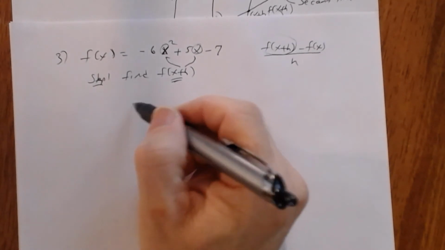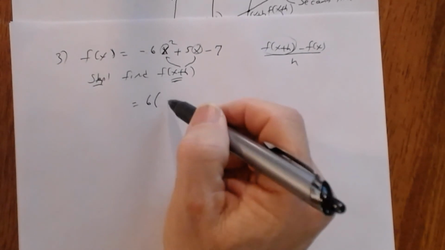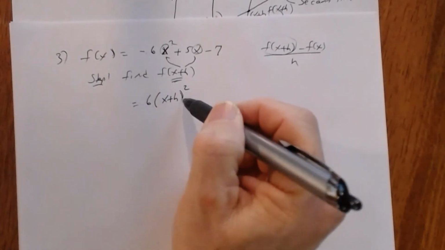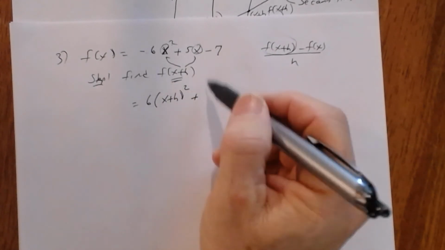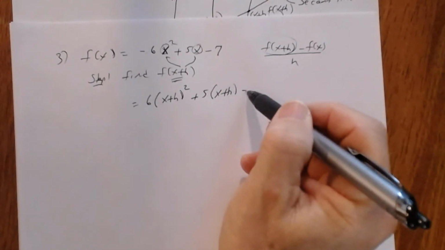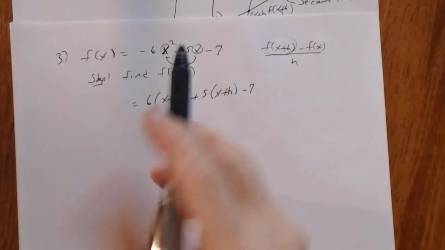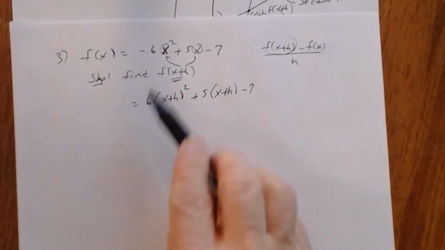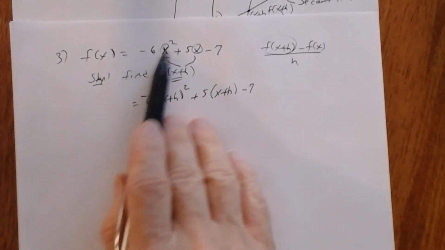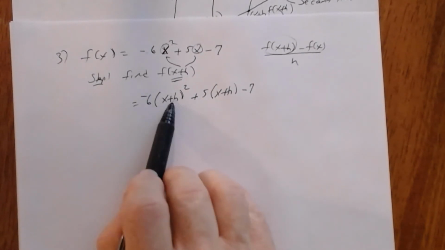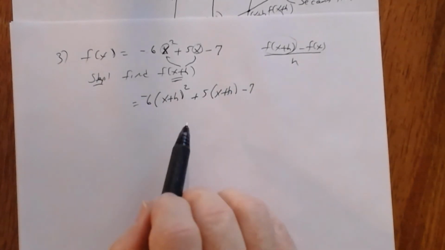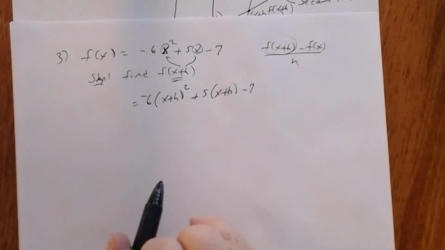So I get -6 times x plus h in parentheses, squared, plus 5 times x plus h in parentheses, and then minus 7. Always make sure you see what you have. Oh, sorry, I forgot the negative right here. So -6 x squared, but in place of x, I substitute x plus h, plus 5x, but again, in place of x, I substitute x plus h, and then minus 7.